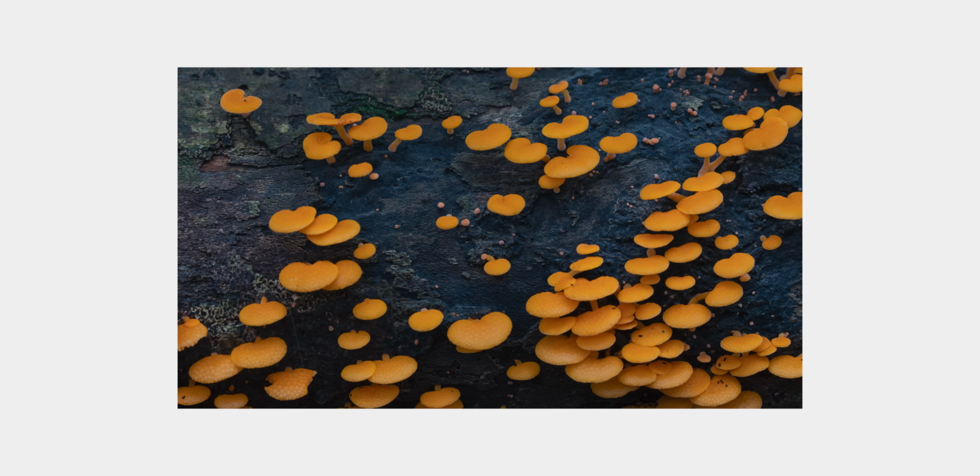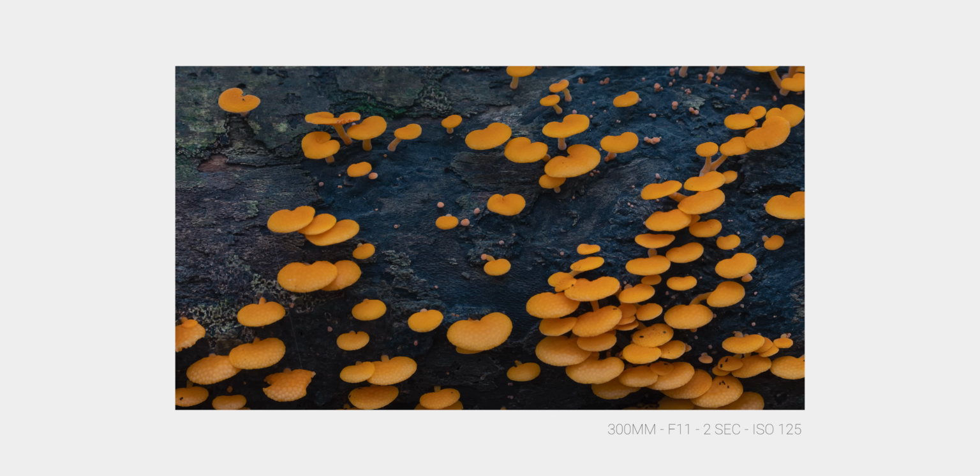So just after taking that last shot there, I stumbled across another log which had tons of this fungi on it and couldn't resist the temptation of trying out some ICM photography. And I think the results are pretty cool.